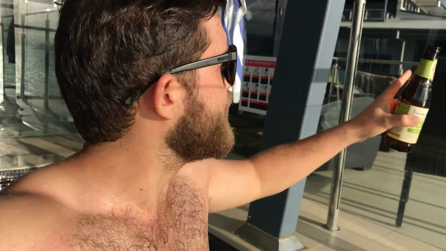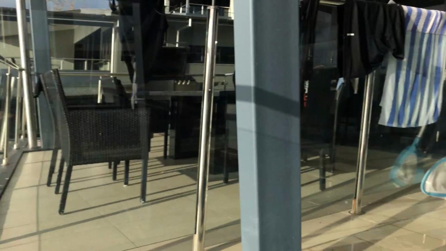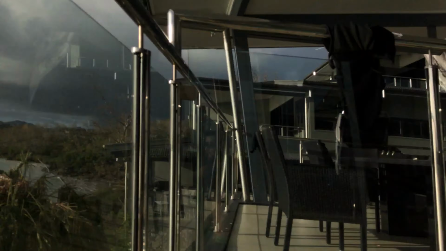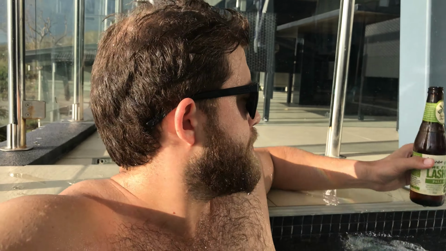Currently shooting a time lapse right there of this beautiful, beautiful scene. I think we're about to have some drinks, get dinner, maybe some more drinks, who knows. It's our last night on Hamilton Island and I'm loving it. Happy to be going back to Sydney, but boy, I am going to miss the island life.